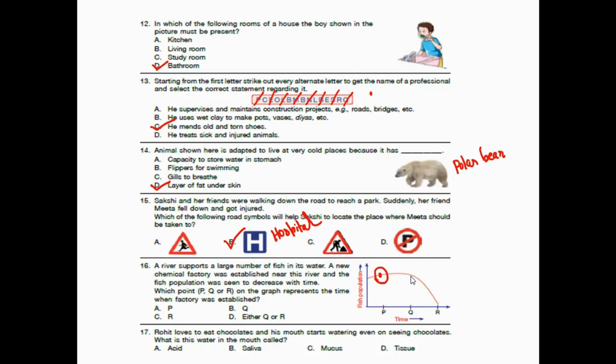At point Q, we can see that the fish population is high, but after Q, there is a decline. That means the fish population is declining. So the correct answer will be option number B. At Q, the factory was established, and after the factory was established, we can see the fish population is declining rapidly, right?